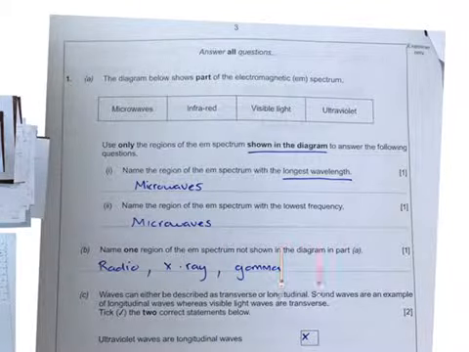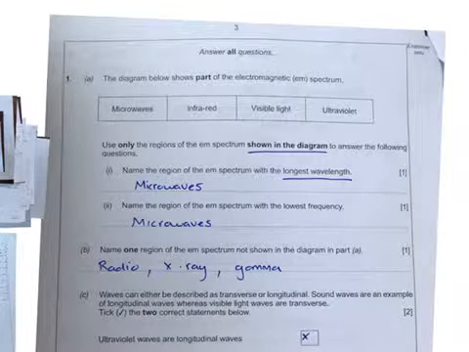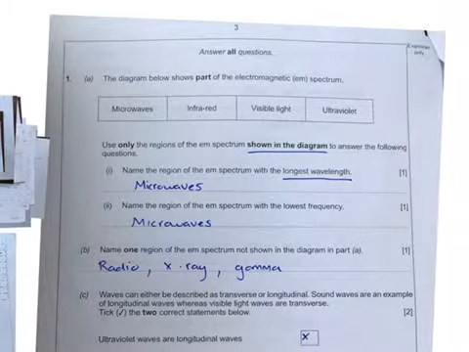Name one region of the EM spectrum that's not shown. Well, it could be radio, it could be X-ray, and it could be gamma up here. Red Martians invade Venus using X-ray guns.